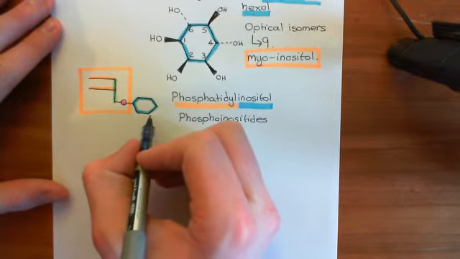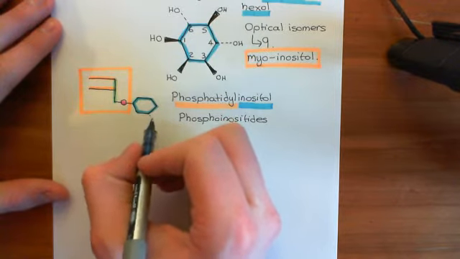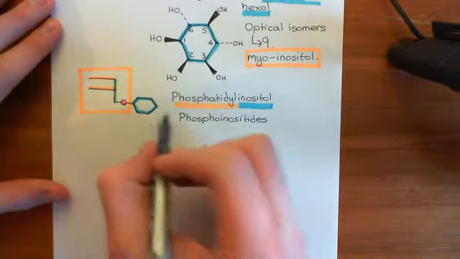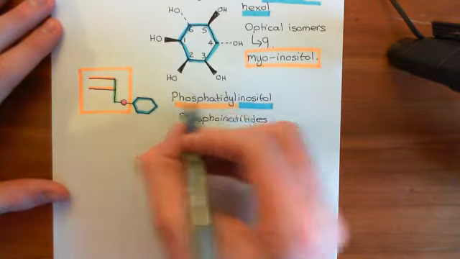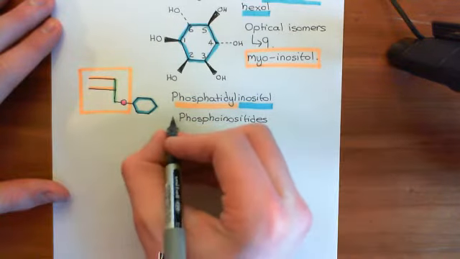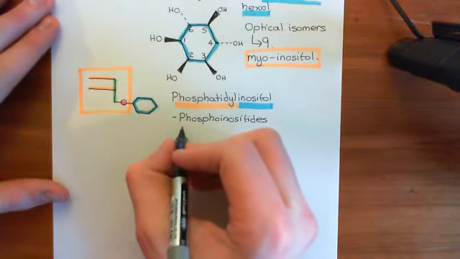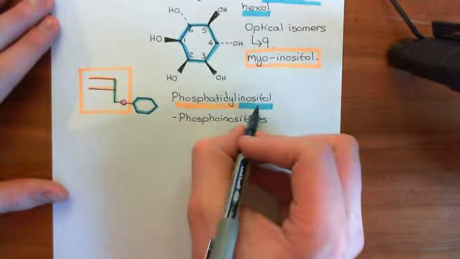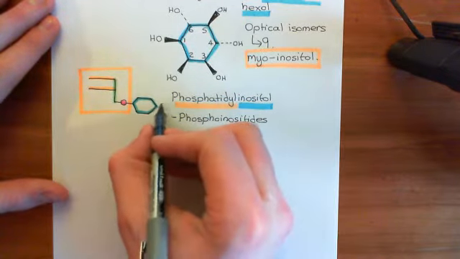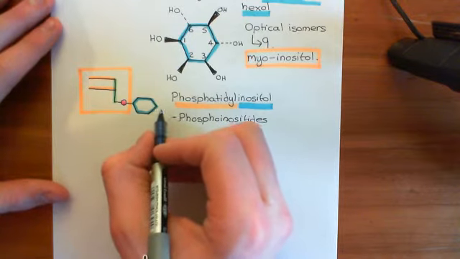They can have phosphate groups attached onto them via phosphoester links. So when you attach phosphate groups onto phosphatidyl inositol, that creates something called a phosphoinositide. So a phosphoinositide is just a phosphatidyl inositol molecule that has at least one additional phosphate group attached on.